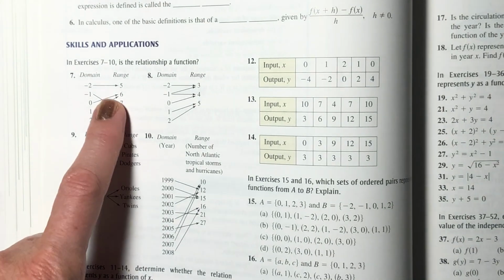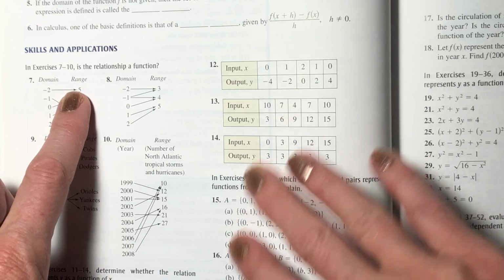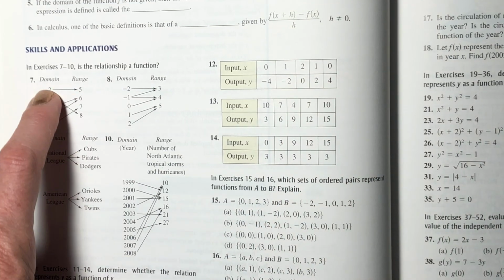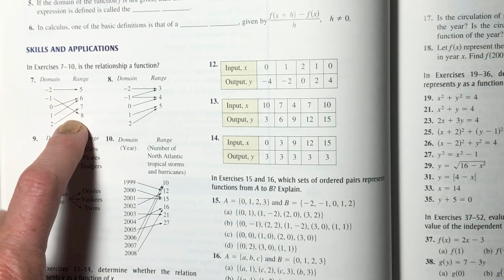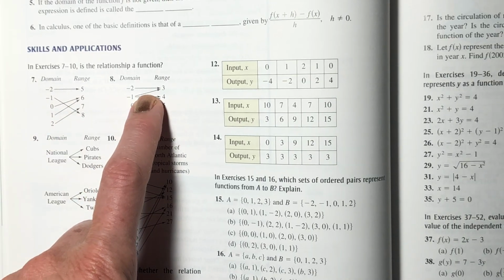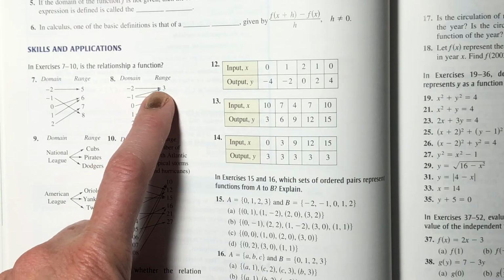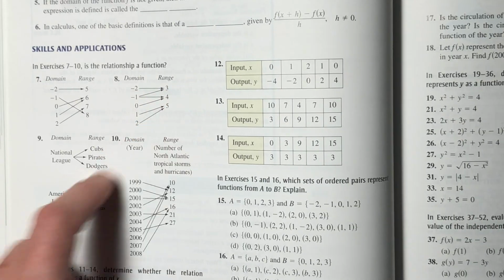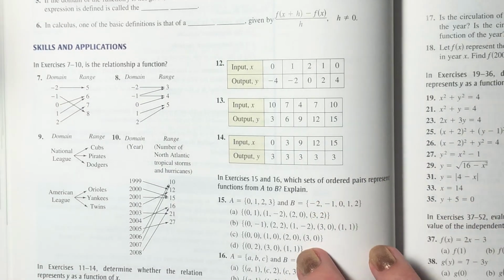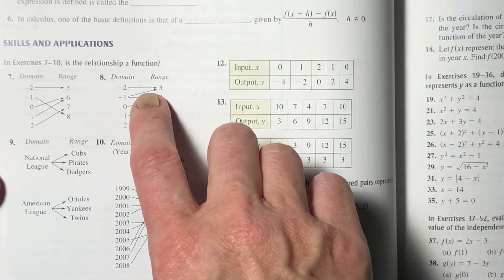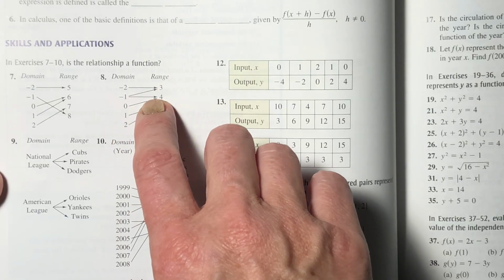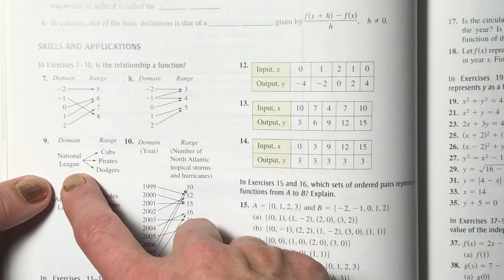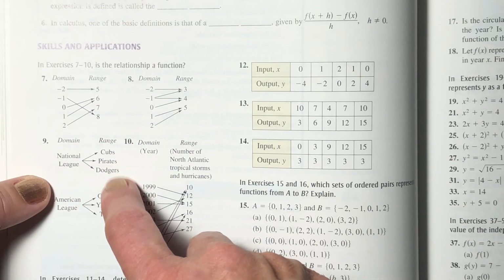First one, in number 7, is this a function? All right, so I look at all my x values. My x values each map to an individual y value. So I say, yeah, that's a function. Look at the difference, though, in number 8. I have -2 to 3, -1 to 3, and then -1 also to the number 4. So that's not going to be a function because -1 is repeating its value: -1, 3, -1, 4.